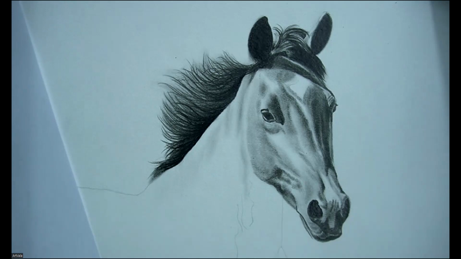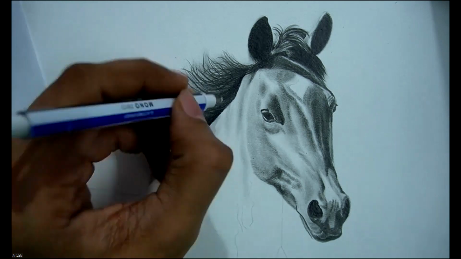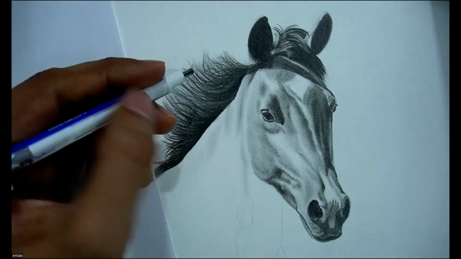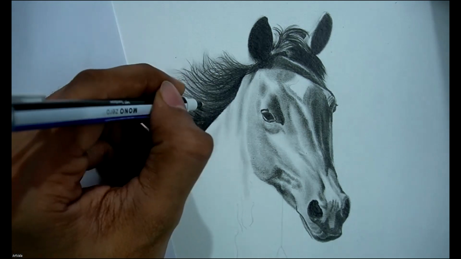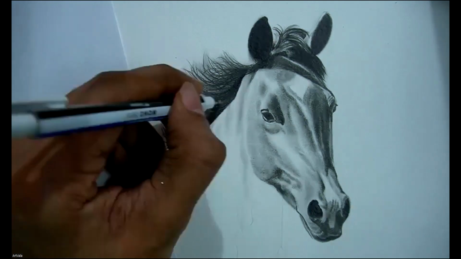And then with the help of your eraser, just see if you find any kind of highlights, or if you feel you need to erase, then erase it.